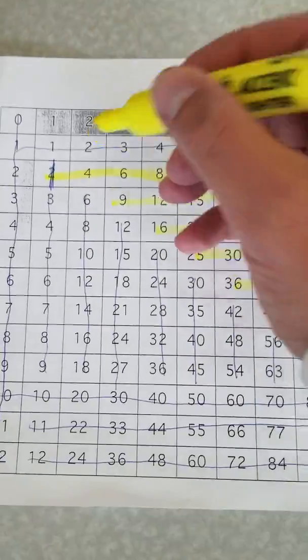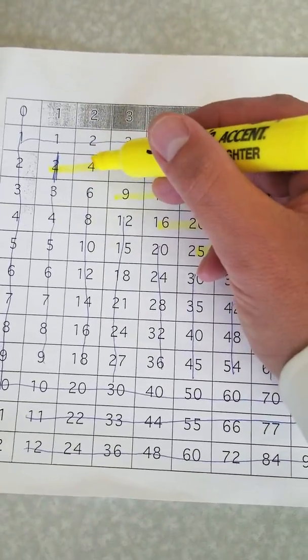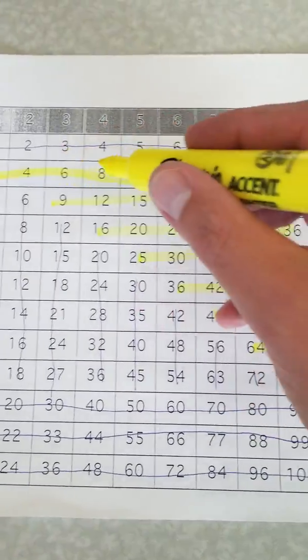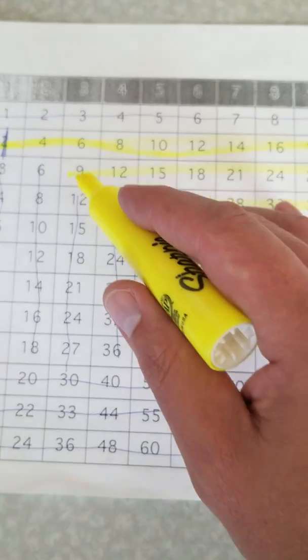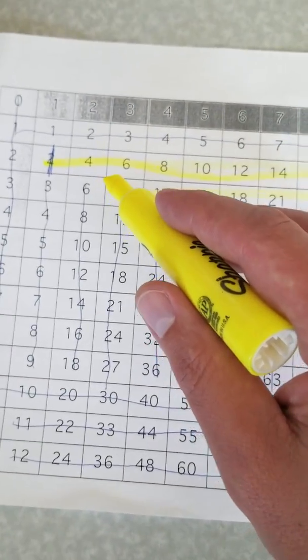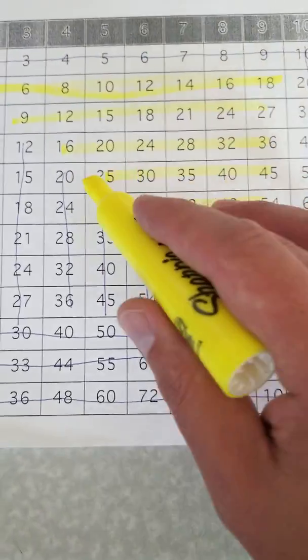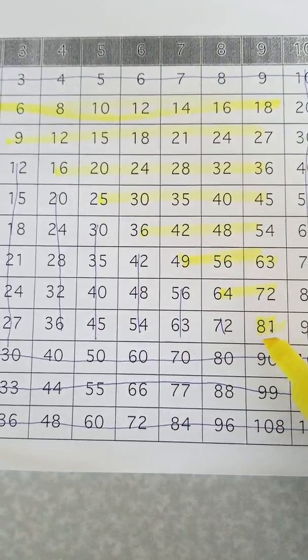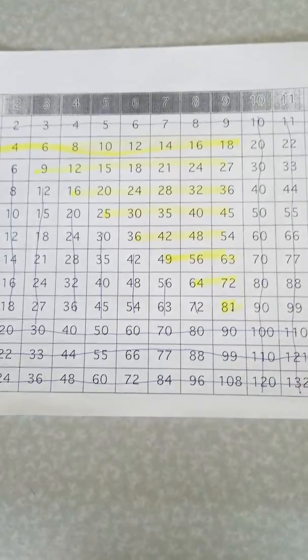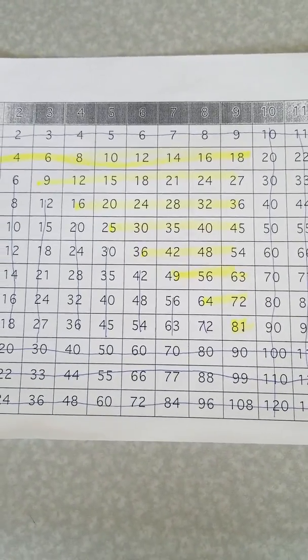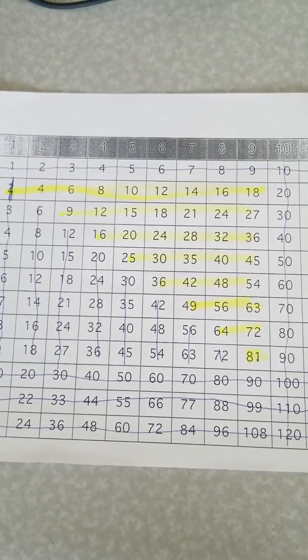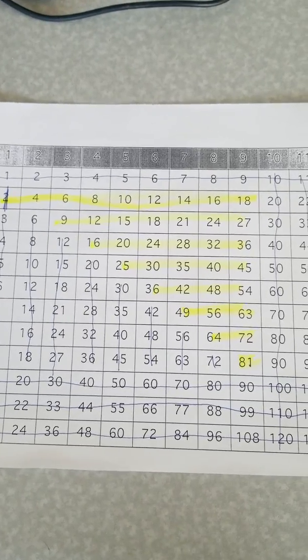We're still starting with 2 times 2 is 4. We have most of our 2s we're still going to practice. Then we have 3 times 3 is 9 and onward. 4 times 4 is 16. All the way up to 2 times 9. And finally, we end with 9 times 9, okay? So these are the facts, and there should be 36 of them here, okay?